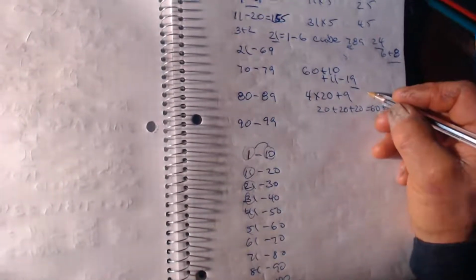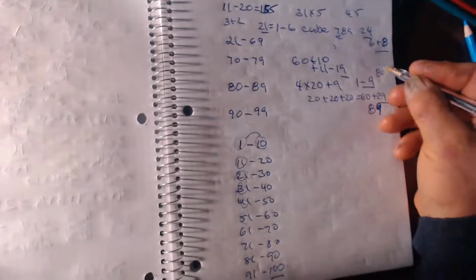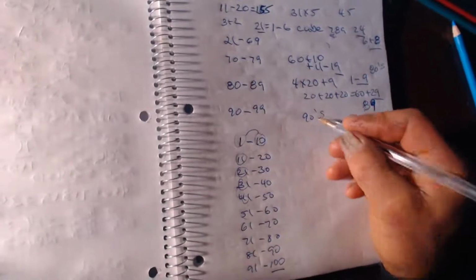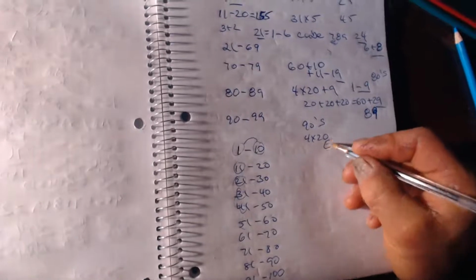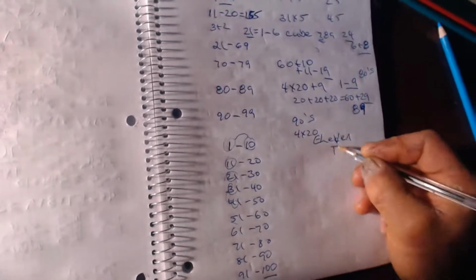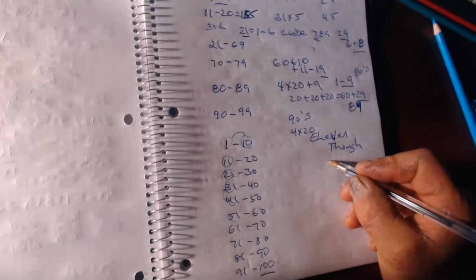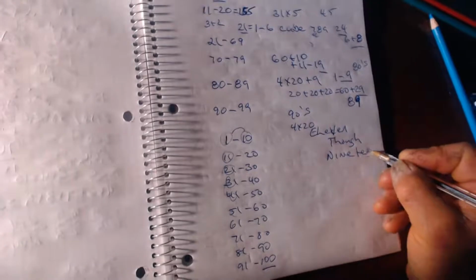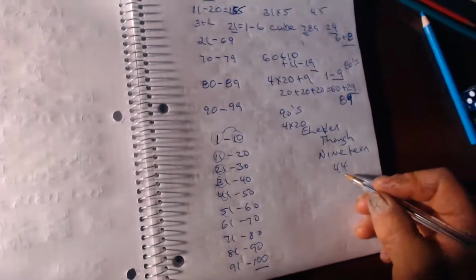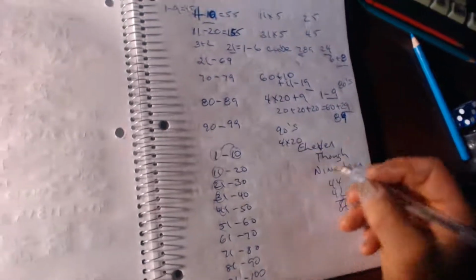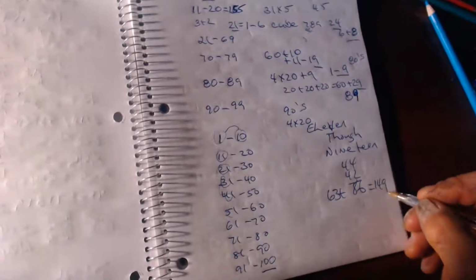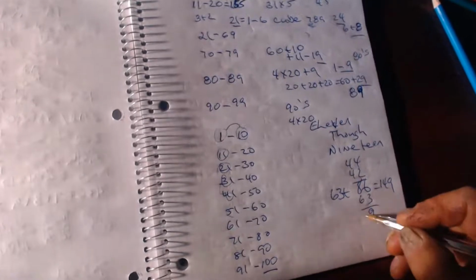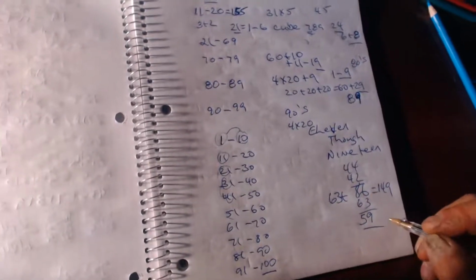Not only that, in the 90s, here you're going to use 1 through 9 in the 80s. But in the 90s, you are going to go 4 times 20, but now you're going to use the house of 11 through 19. 11 is one word. 63 and 86 equals 149. 63 plus 9 equals 59. Equals 149 or 59.